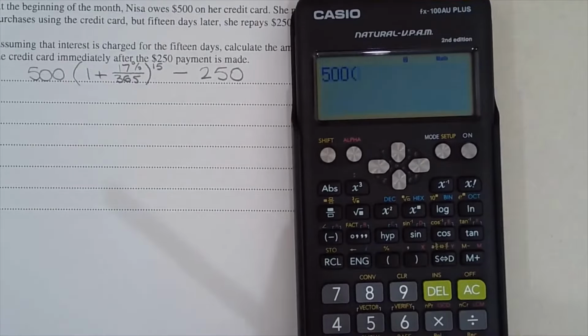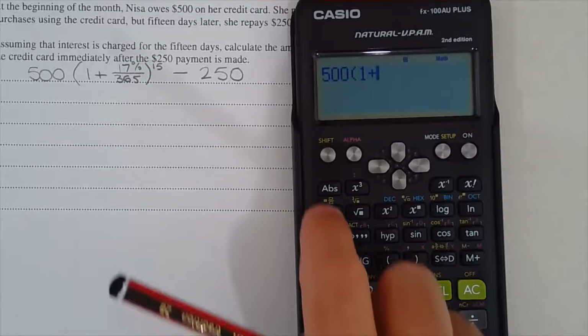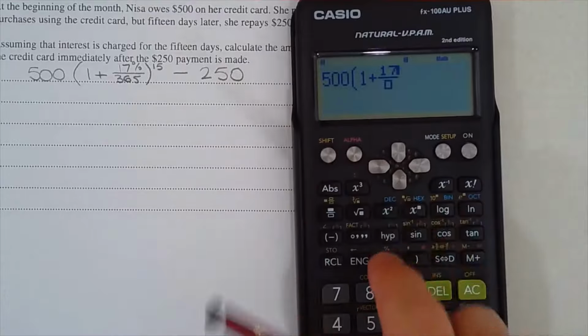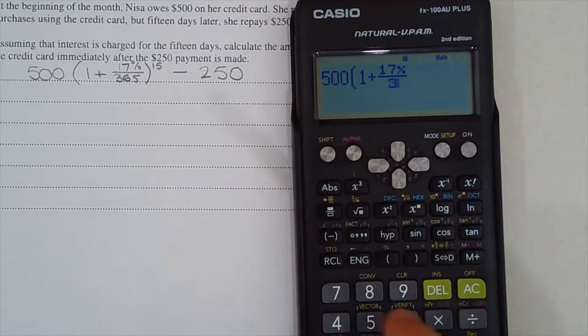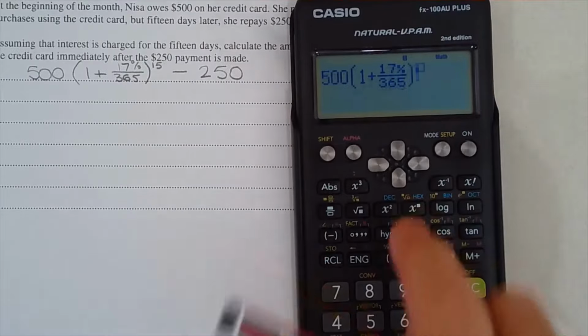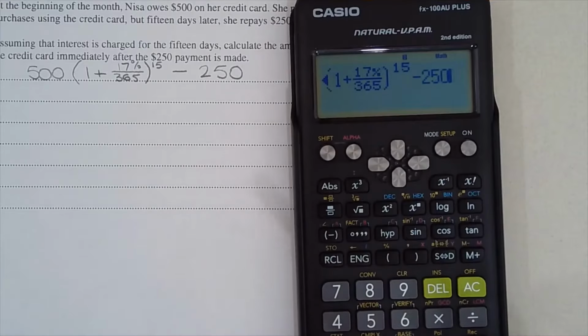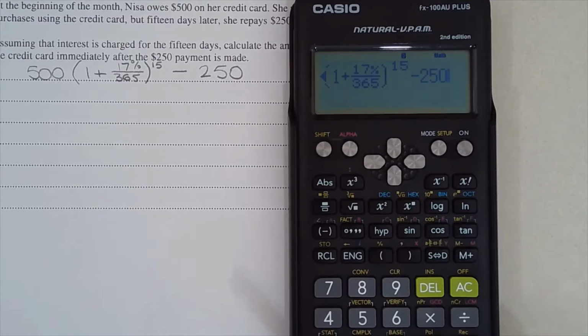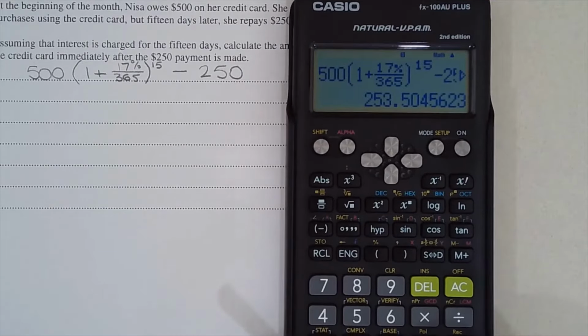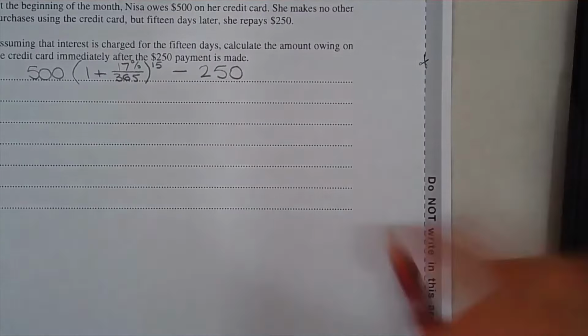So let's enter this into the calculator. 1 plus 17% over 365 to the power of 15. And we take away 250 since that's a repayment. And we end up with $253.50.